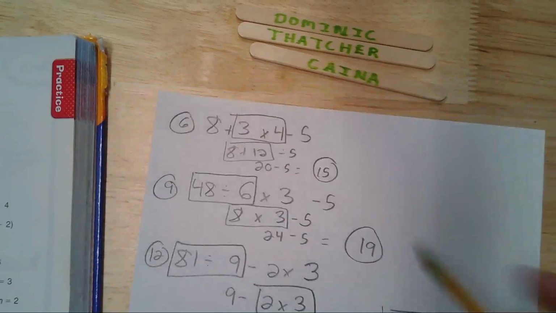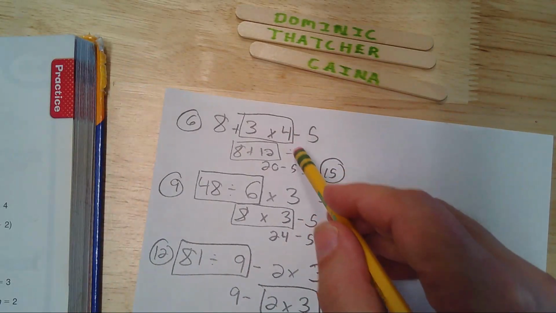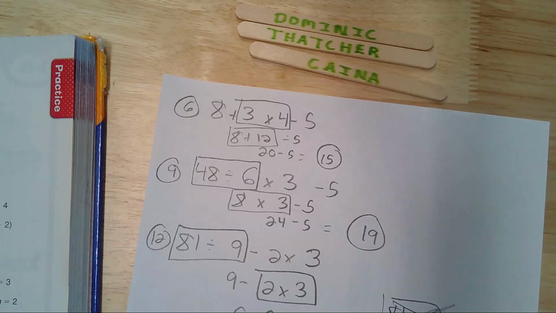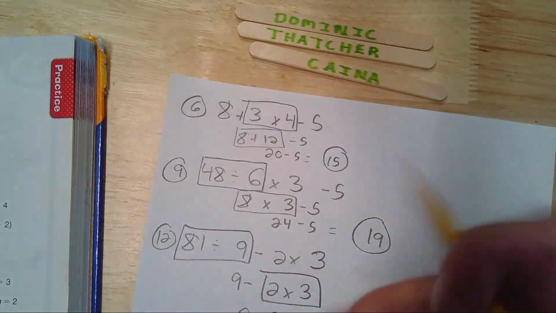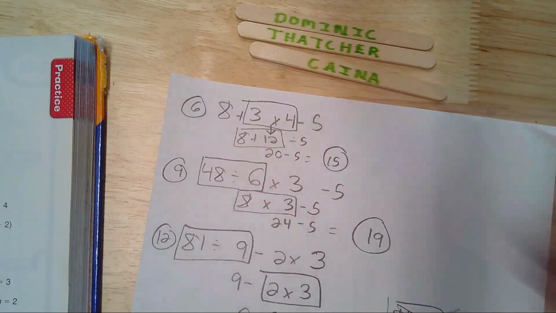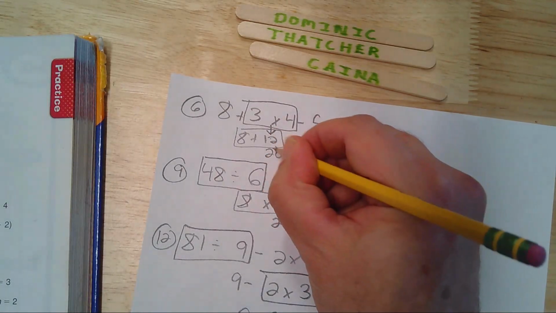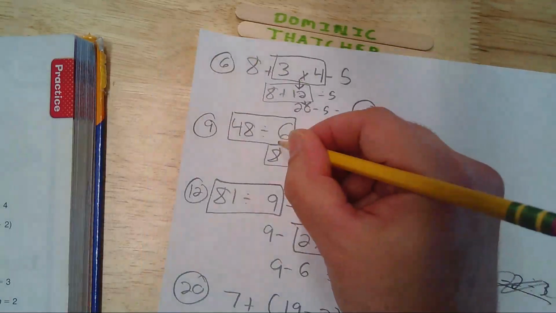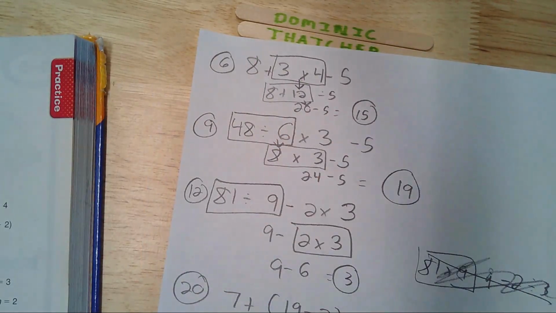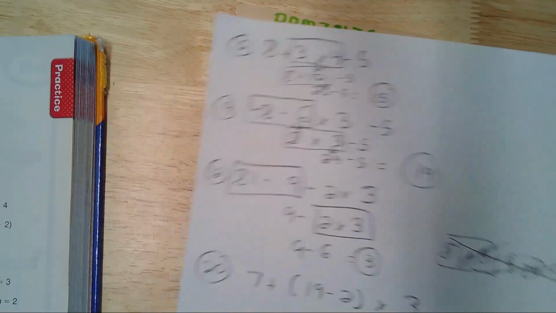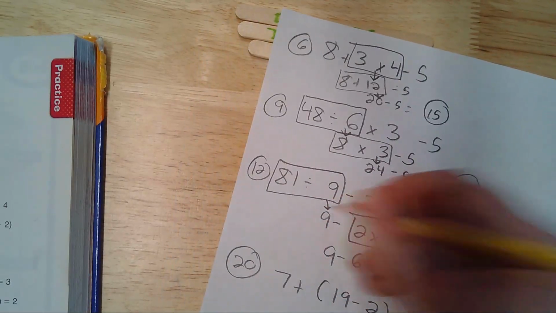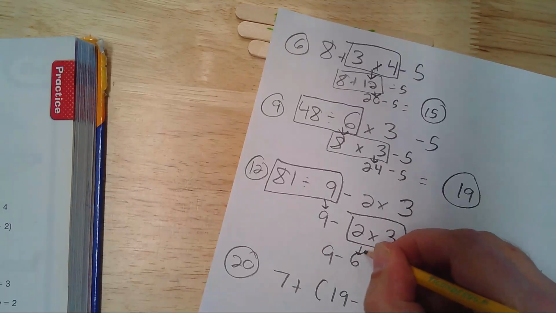It's not the worst strategy if you need or want to rewrite the problem. As I solve something, I just write that answer in. You see, 4 times 3 is 12. It's right there. 8 plus 12 is 20. It's right there. 48 divided by 6 is 8. 8 times 3, 24. 81 divided by 9, 9. 2 times 3, 6.